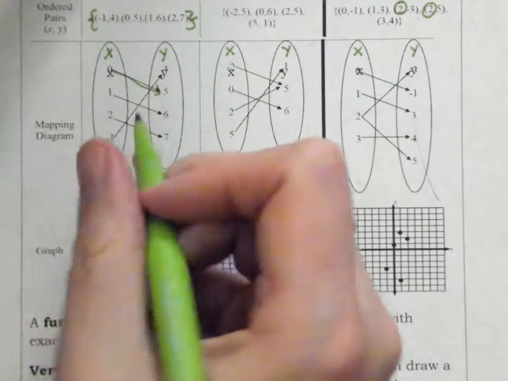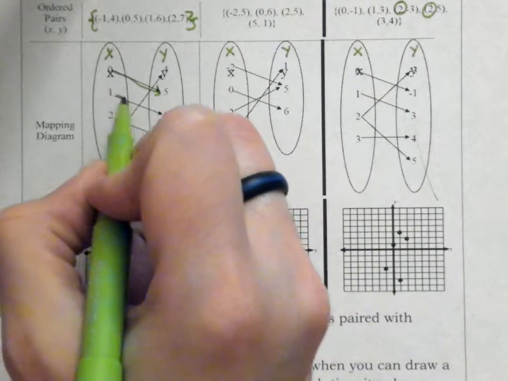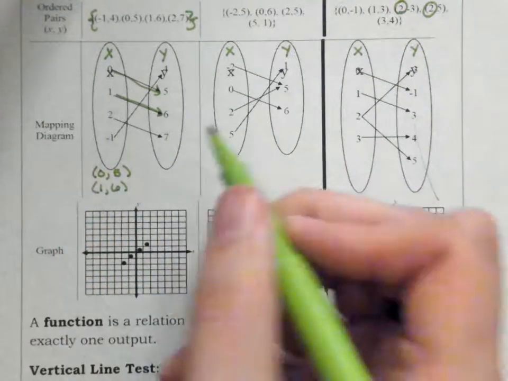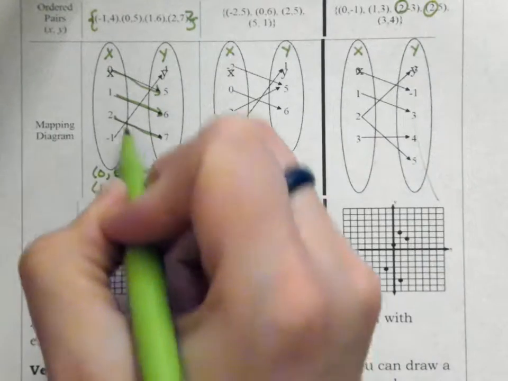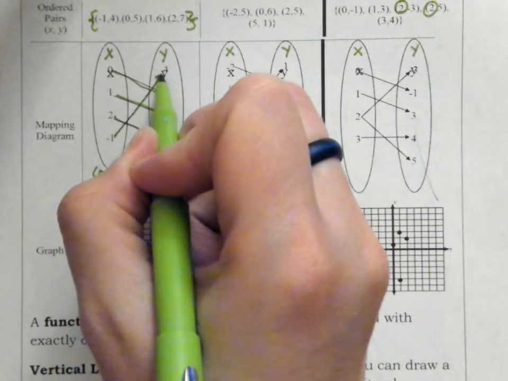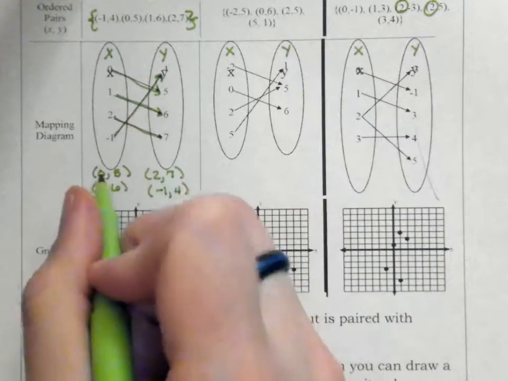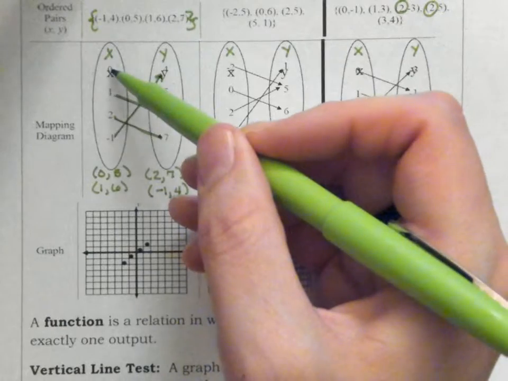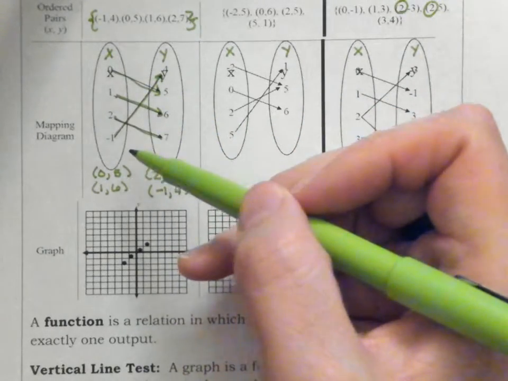If I were to write an ordered pair, that's what it would be, 0, 5. 1 goes to 6. 2 goes to 7. And -1 goes to 4. And all of the x values are different, so it's a function. Also, all the x values only have one arrow coming from them.